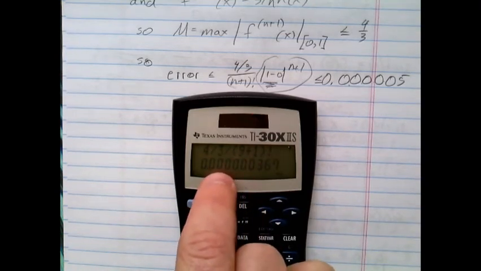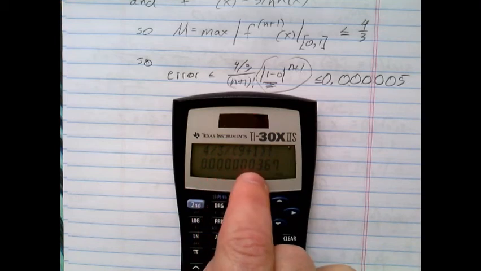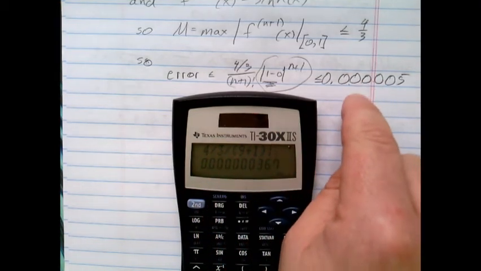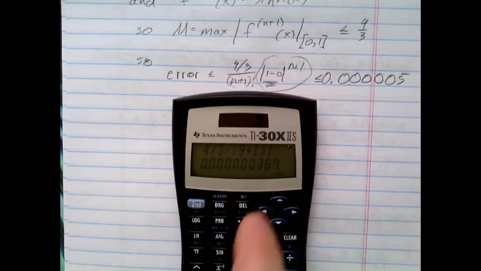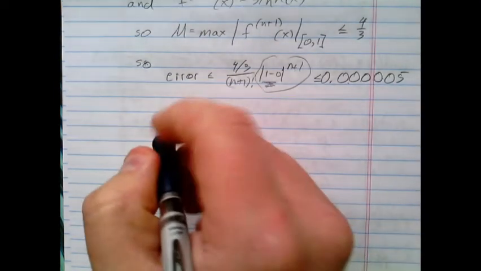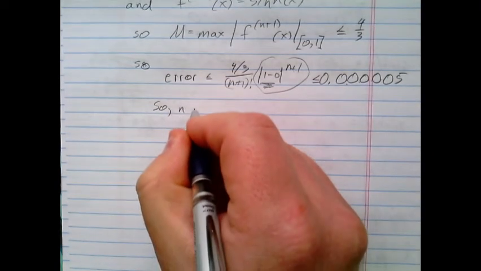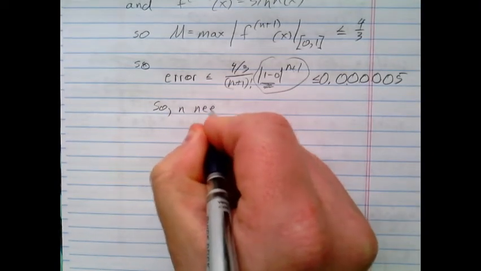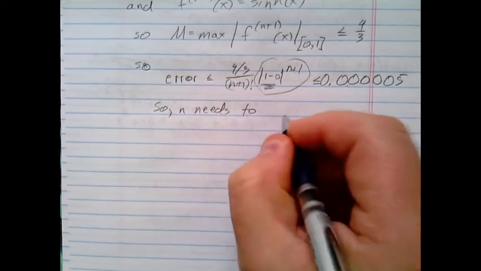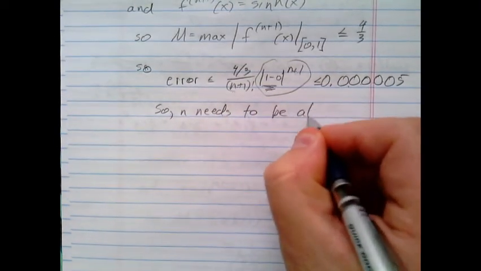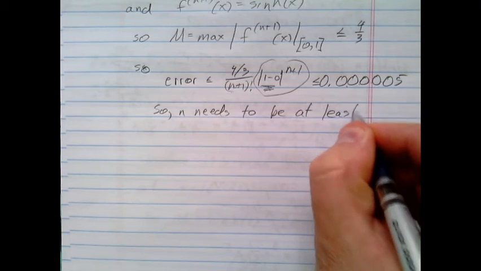That number has 6 zeros there. That's definitely less than this number. So 9 is big enough. So n needs to be at least 9.